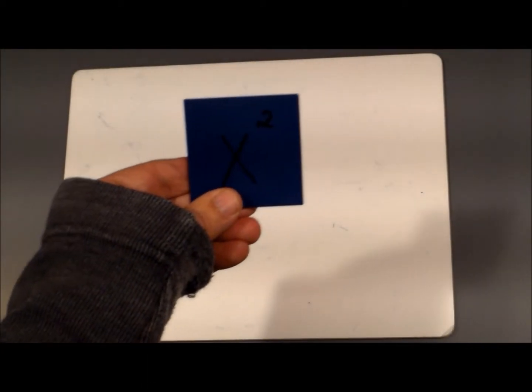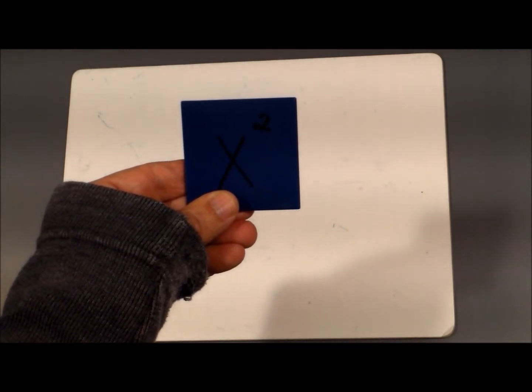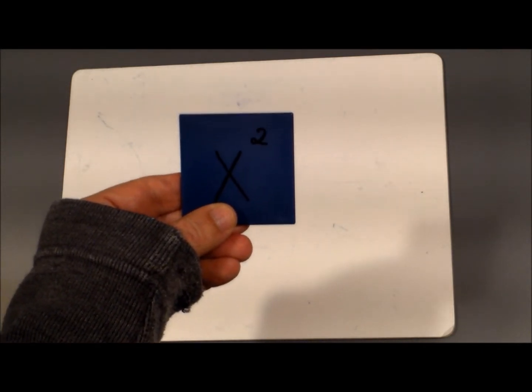How you doing? Today I'm going to show you how to do completing the square using algebra tiles. I think it's going to go really well.